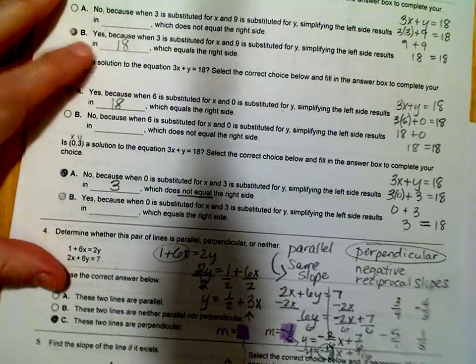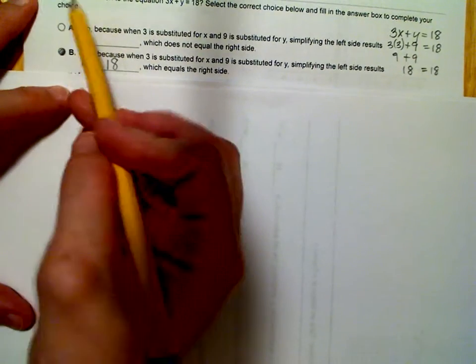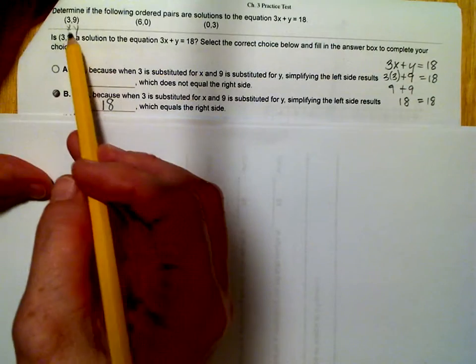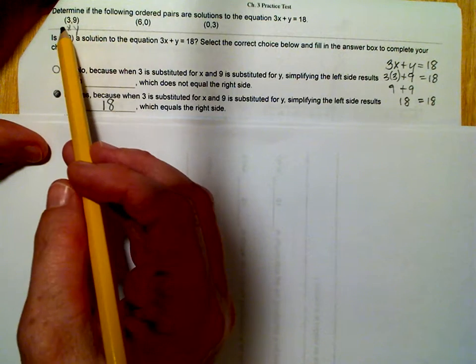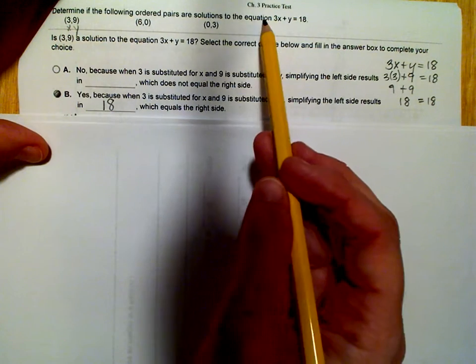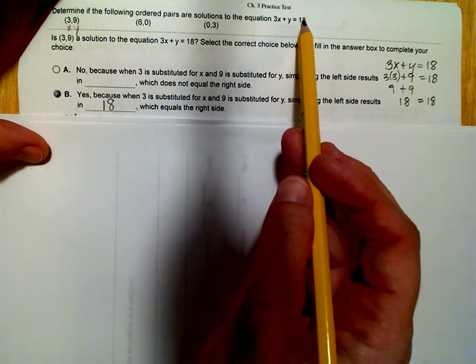Okay, so let's go to the next one. You also have a few where you have to determine if an ordered pair is a solution, and I've got my work here showing that I'm just going to try those out. The first number is always the x value, the second one is the y, so I'm trying out the ordered pair (3, 9) to see if it's a solution to 3x plus y equals 18.